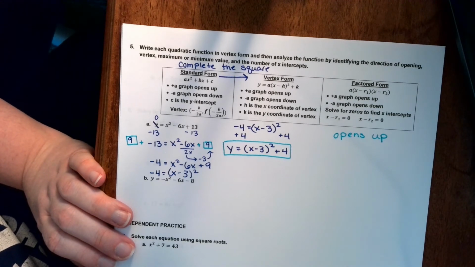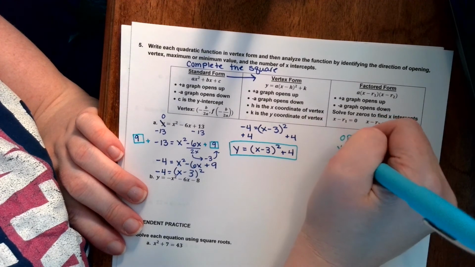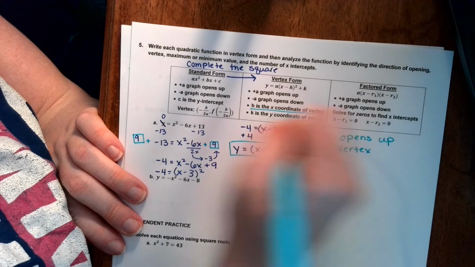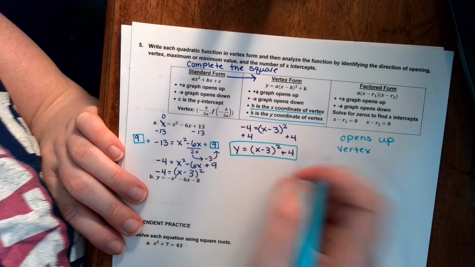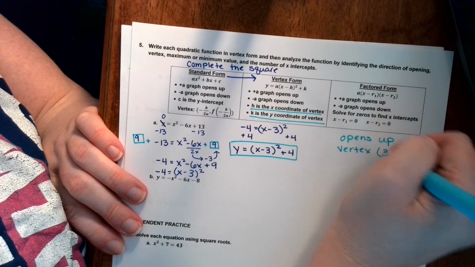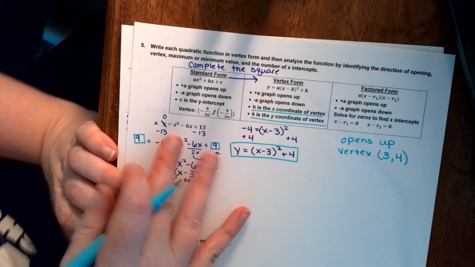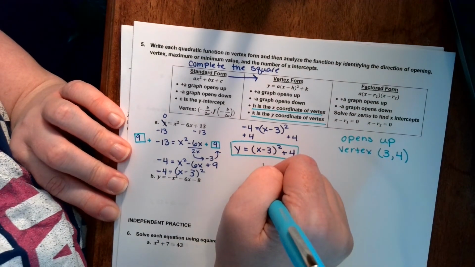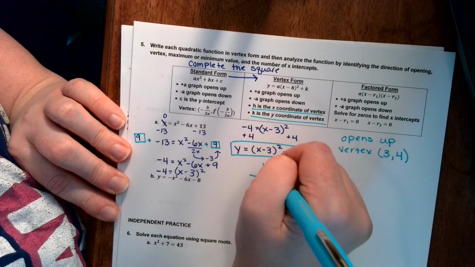And then let's look at our vertex. Since it's in vertex form, h is the x coordinate of the vertex, k is the y coordinate. So my h is 3, and my k is 4, so my vertex is (3, 4). If I were to graph this, my vertex would be at (3, 4), and it opens up.